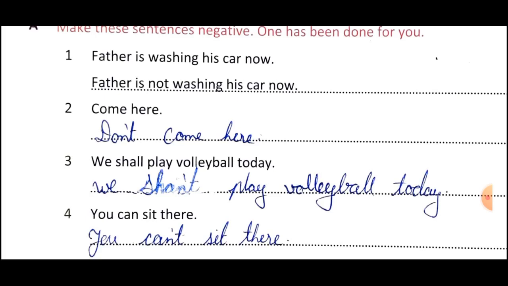The first example is: father is washing his car now. Here is is your helping verb, which is given directly. You just have to add not after the helping verb. The sentence will be: father is not washing his car now. The next sentence is an imperative sentence: come here. As we have seen, to make a negative imperative sentence you just have to add do not or don't before the sentence. So the sentence will be: don't come here.